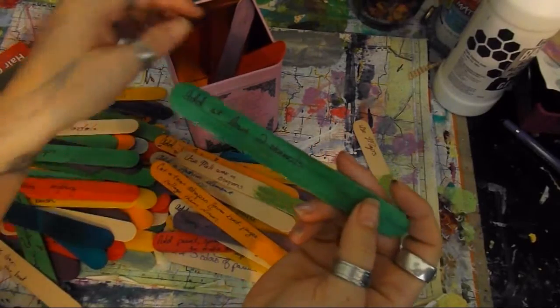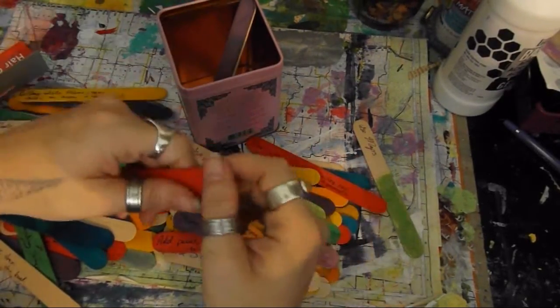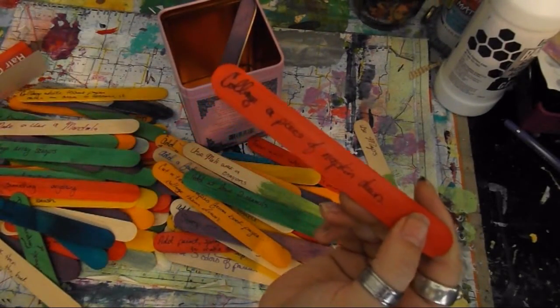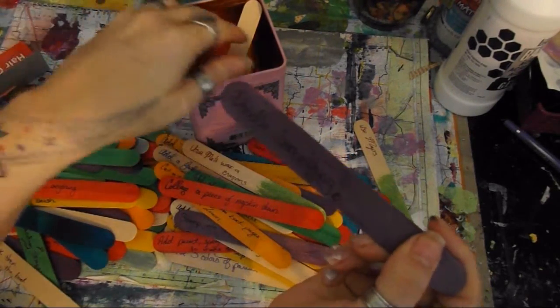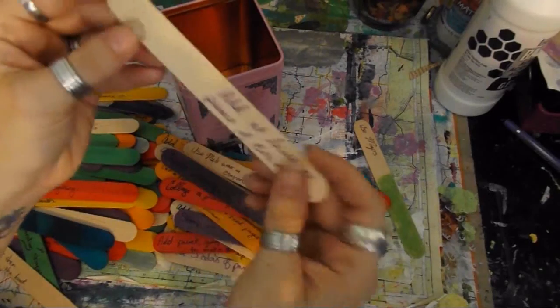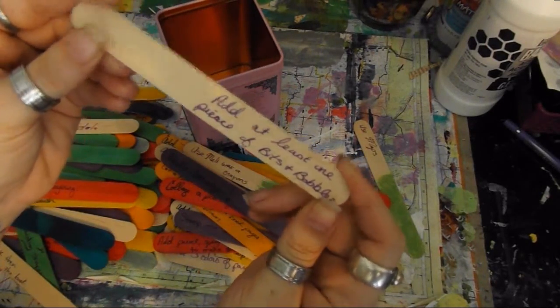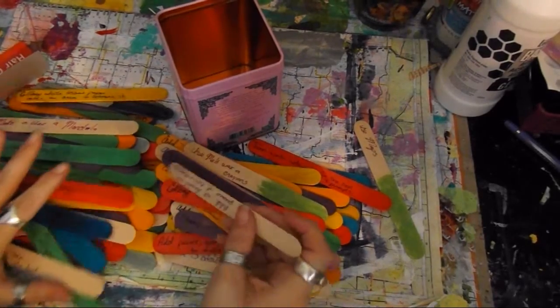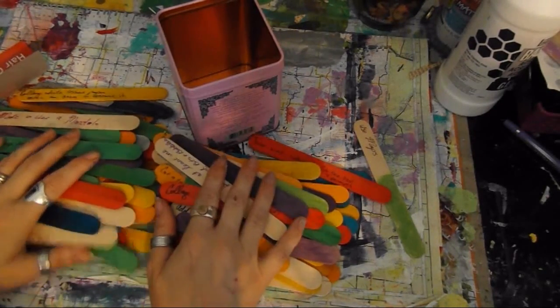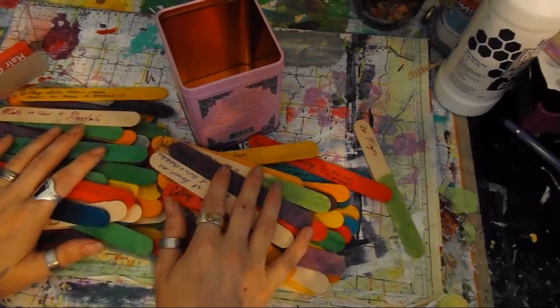Let's see. Add at least 2 stencils. Collage a piece of napkin down. Doodle something. Add at least 1 piece of bits and bobbles. I have 2 of those in there, which I wanted 2 because there's a lot here. I don't know exactly how many I got, guys. I will count them up just out of curiosity.